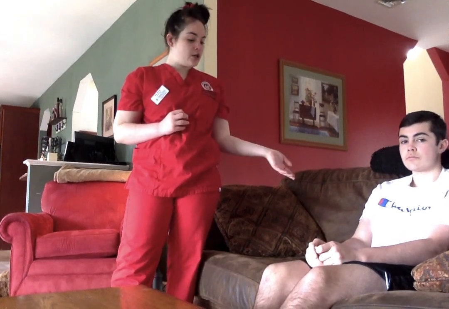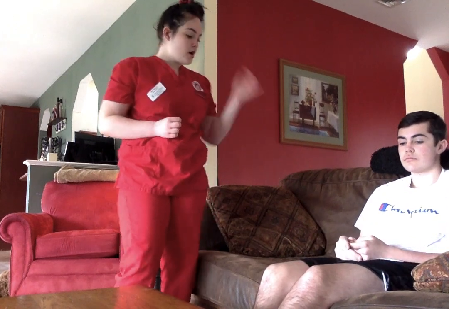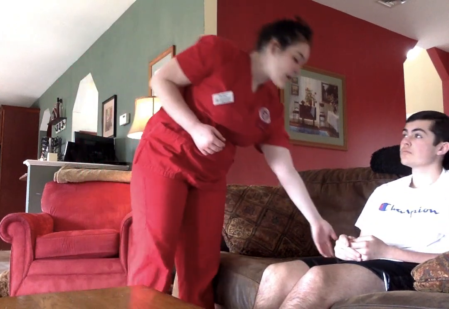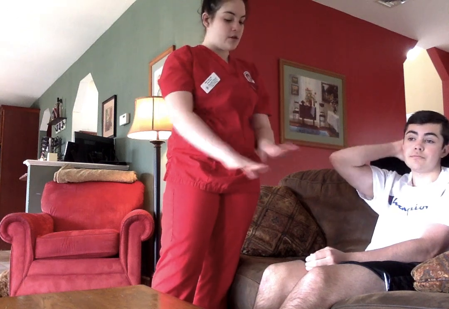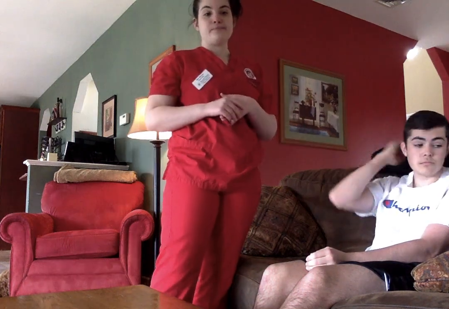Next, I'm going to check for texture. I'm going to be noticing if his elbows or the soles of his feet or the palms of his hands have any thickness, and checking texture throughout his whole entire extremities.